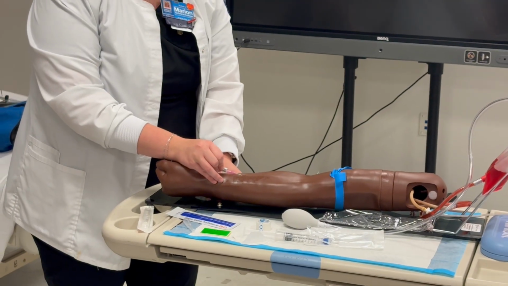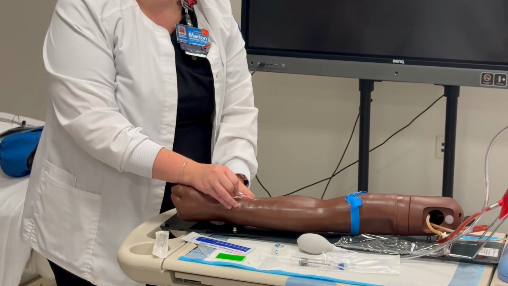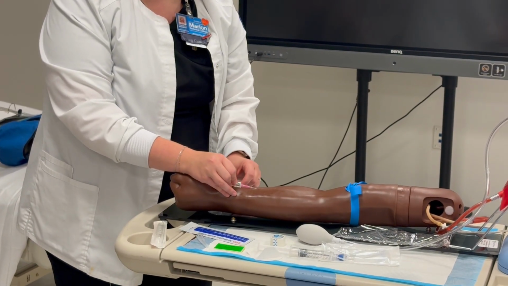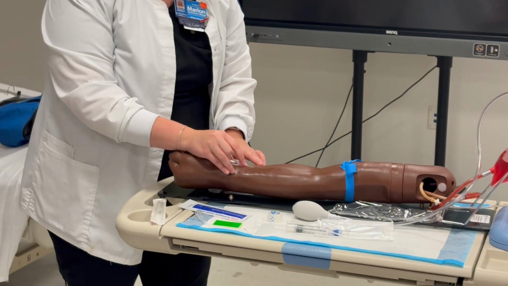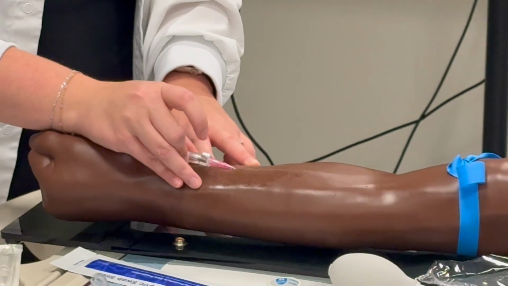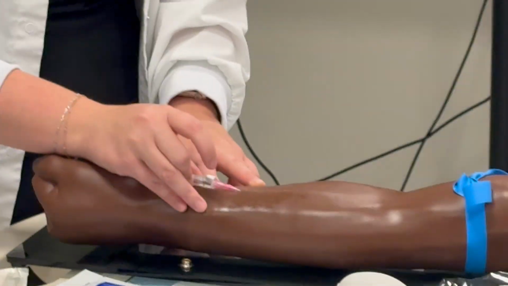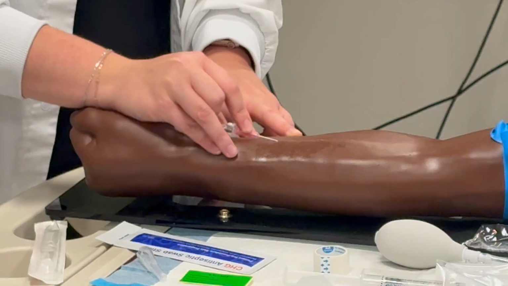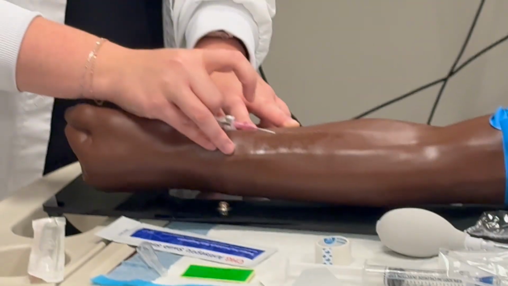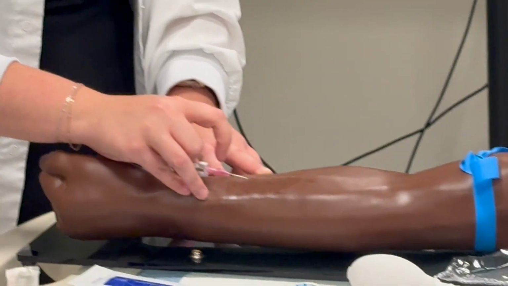I see blood return. So I'm pretty sure I have the IV. So you don't want to stick the needle in all the way like this. I'm going to show you the wrong way. You don't want to do this because it could potentially puncture through the patient's vein. So we really only need the pokey part to break the skin and then we thread. So that's why it's important that that little notch.